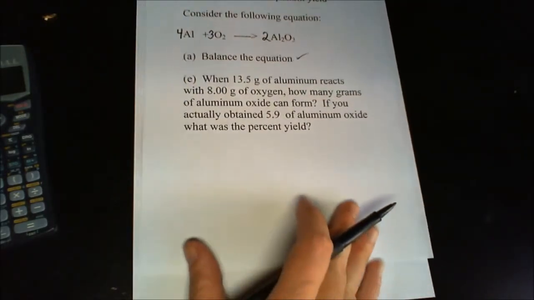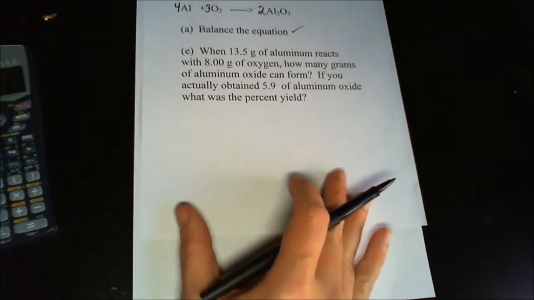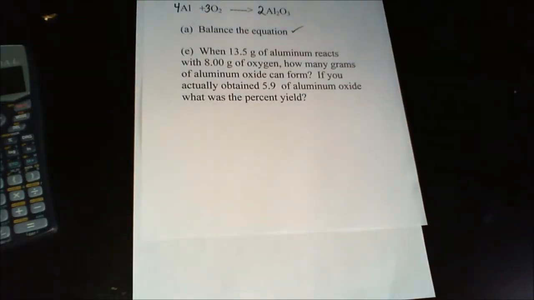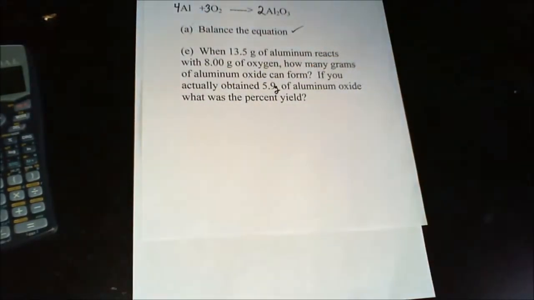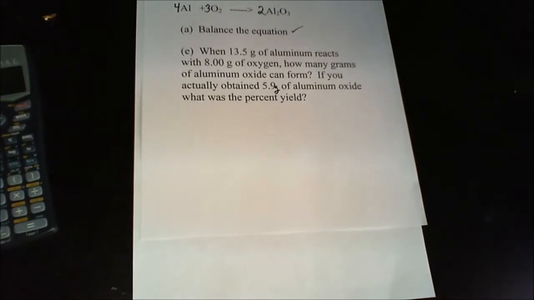And so we look down here and we see that we have the problem: 13.5 grams of aluminum reacts with 8 grams of oxygen. How many grams of aluminum oxide can you form? If you actually obtain 5.9 grams of aluminum oxide, what was the percent yield? Okay?